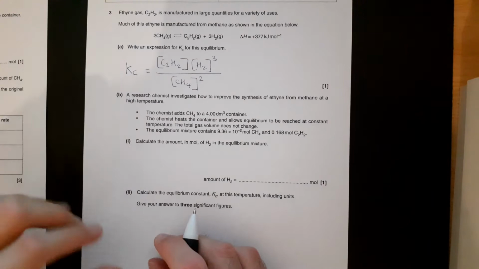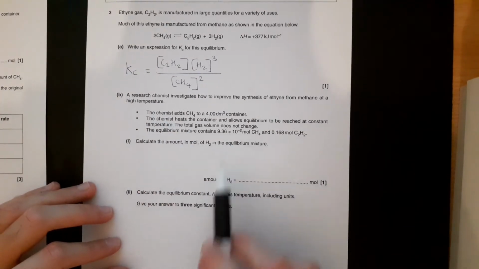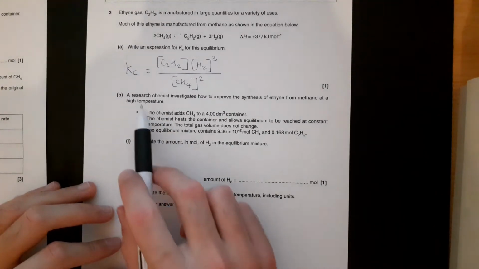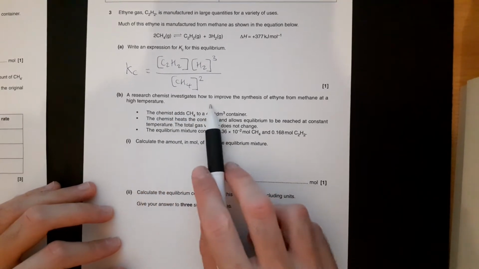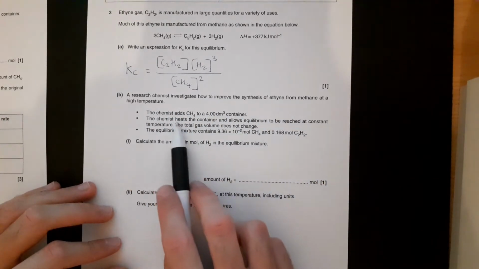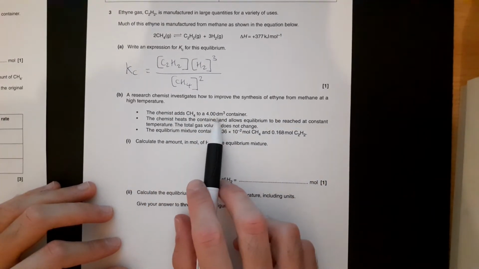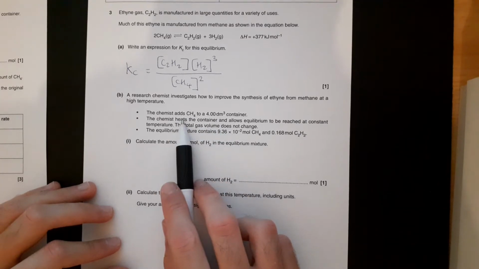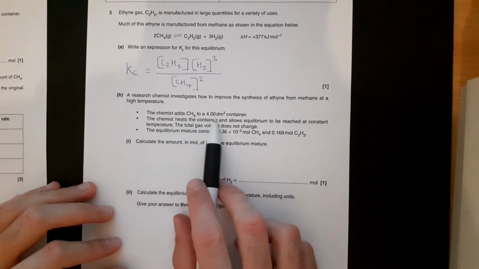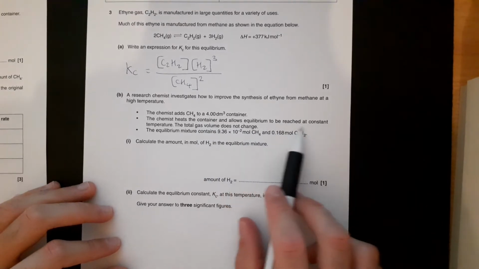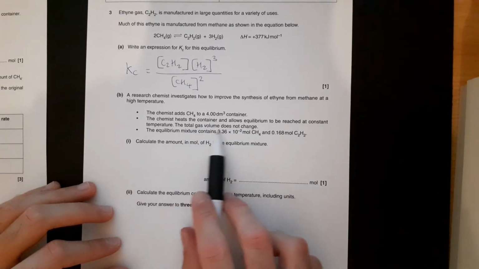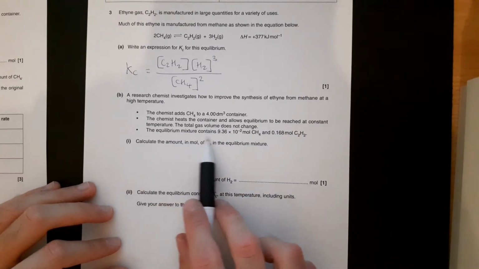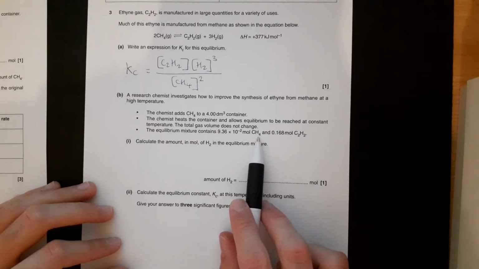Okay. Right, then the next question is slightly unusual. Okay, let's have a look at it. So it's saying we're investigating how to improve the synthesis, and so on. Okay, we took some methane, we added it to a container. It's not telling us how much. We took some methane, heated it, allowed equilibrium to be reached. Okay, fine. The volume doesn't change, and it tells us how much we've got at equilibrium.